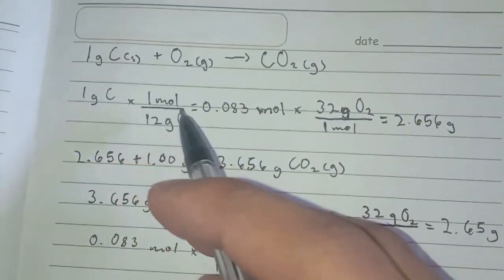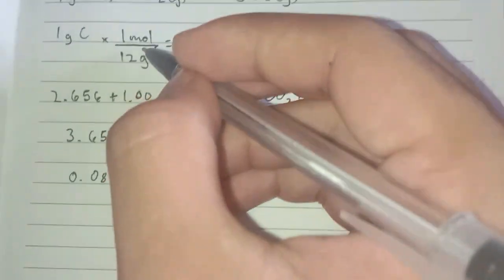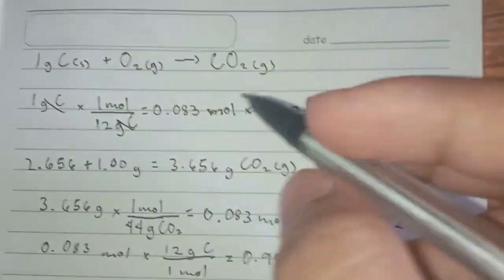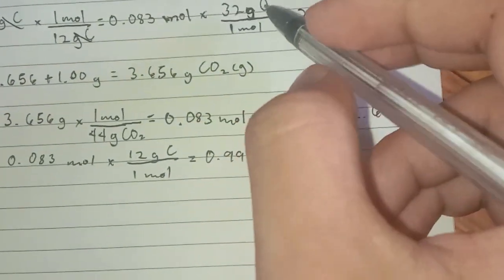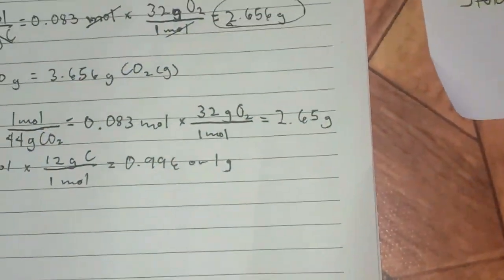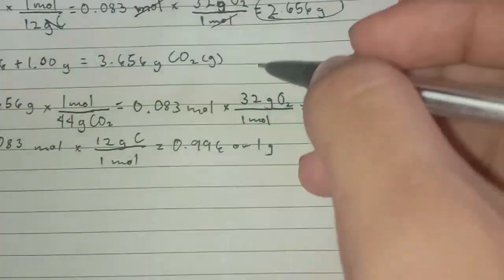Okay. So 1 gram divided by its molar mass. So this is going to cancel out using dimensional analysis. Okay. So we will have 0.083 mole of carbon, and then we multiply that by the molar mass of the atomic oxygen. So this will cancel out, mole. So it will take 2.656 grams of oxygen, the atomic oxygen, in order to consume all the 1 gram, making it carbon dioxide.